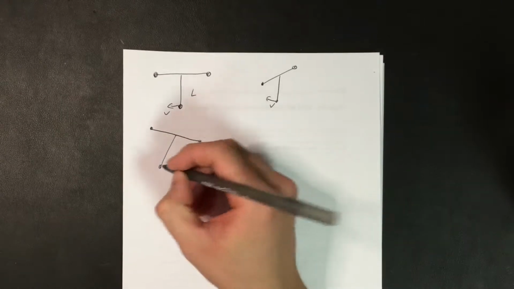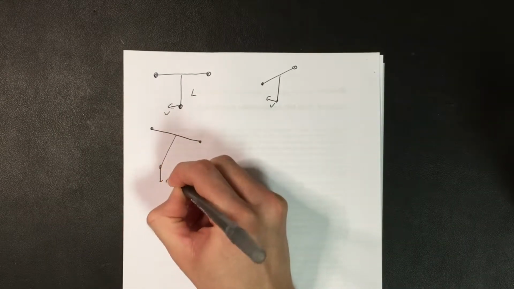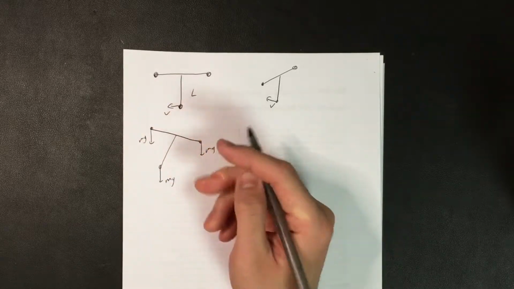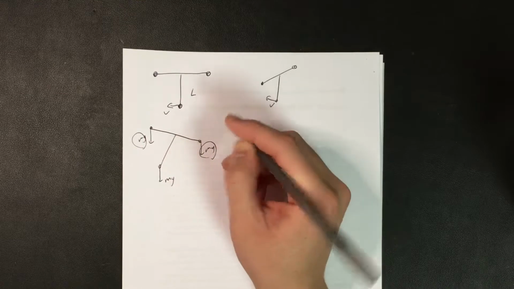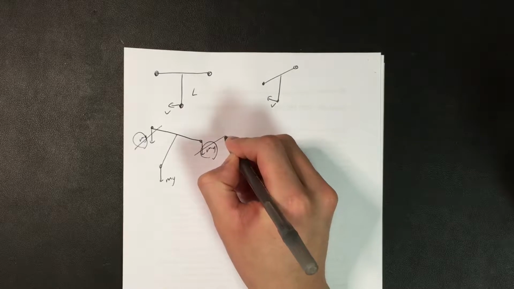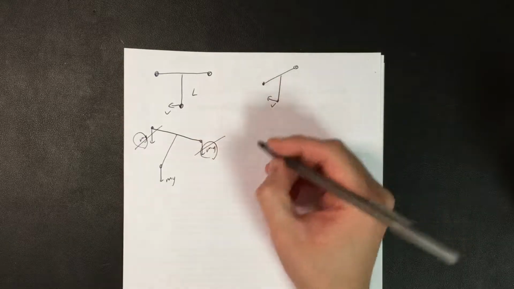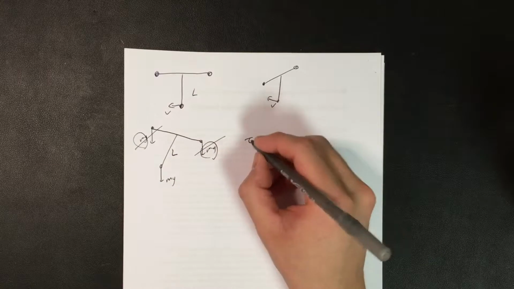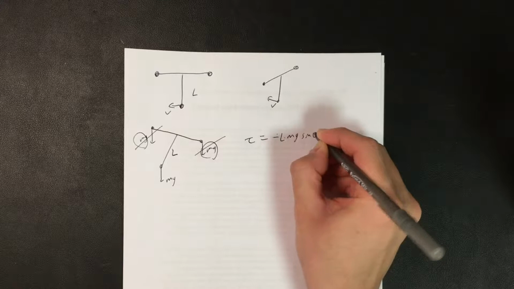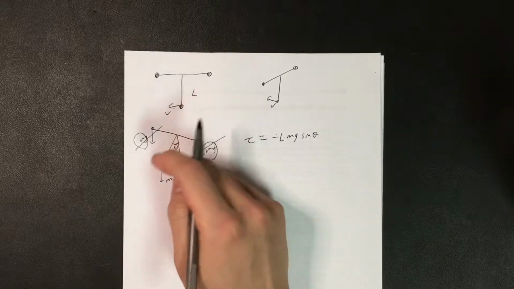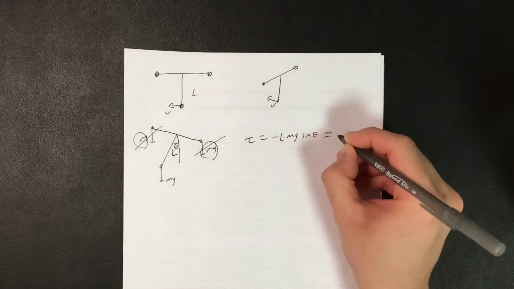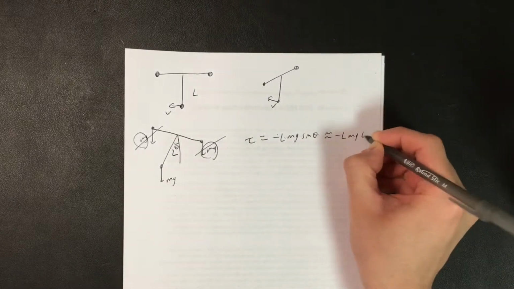Now, analyzing the first motion, if I draw the force diagram, there is going to be the weight mg that is applied to all three masses, in which this force and that force are going to exert torques that cancel out. Therefore, I can safely ignore the effect of these two forces. And therefore, if the length of the rod equals L, then the torque exerted by this weight equals negative L times mg sine theta, where theta is the angular displacement of this rod. And using small angle approximation, this is roughly equal to negative L mg theta.